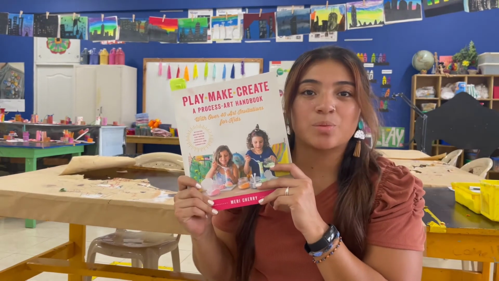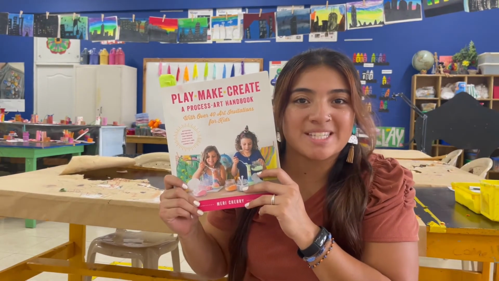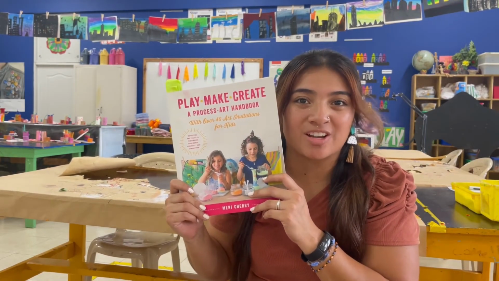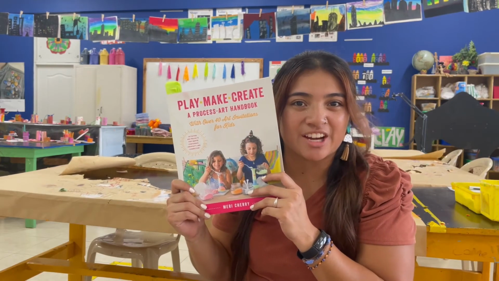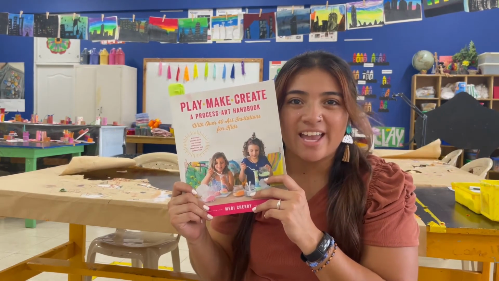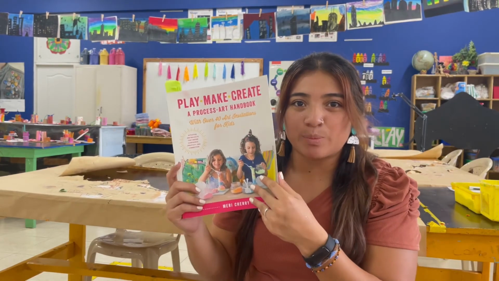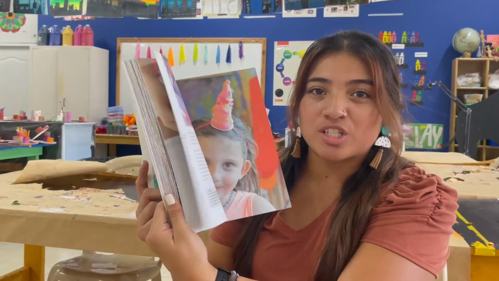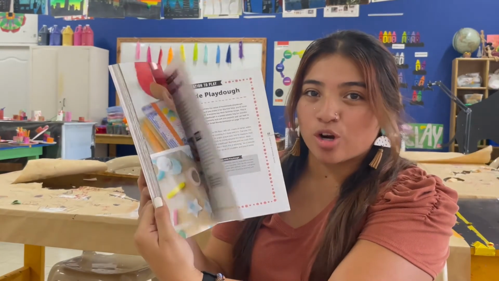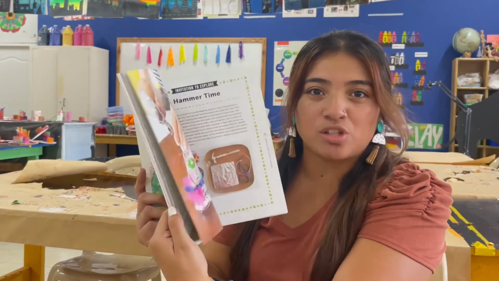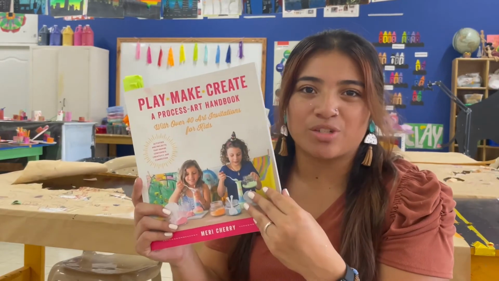This book is what I use to form the basis of most of my process-based art lessons in kindergarten through 2nd grade. It is by Mary Cherry. She is an artist and educator based in LA, and this book is full of a whole bunch of different process-based art projects that you can do in a studio, at home, or in a classroom, which is the way that I use it.